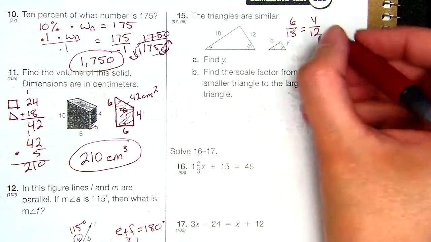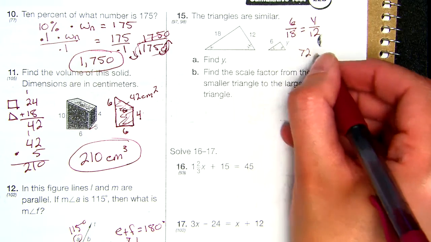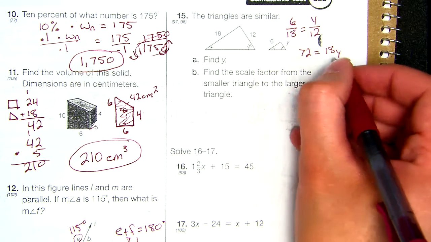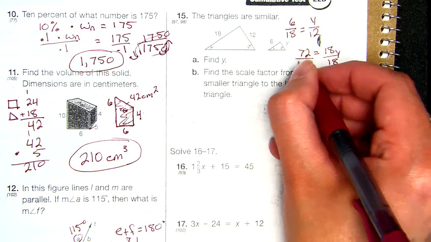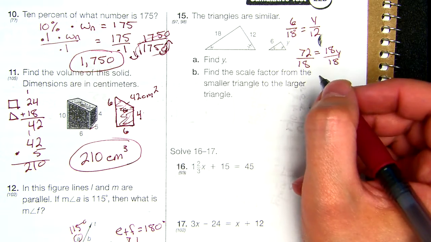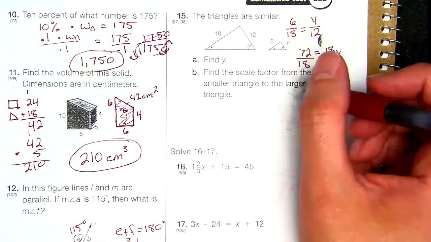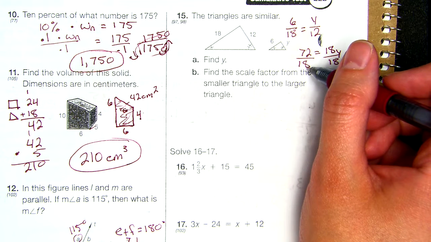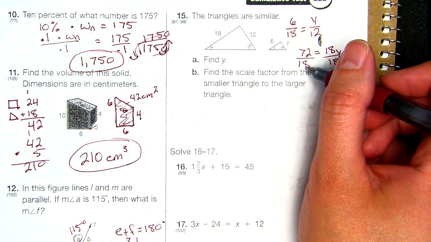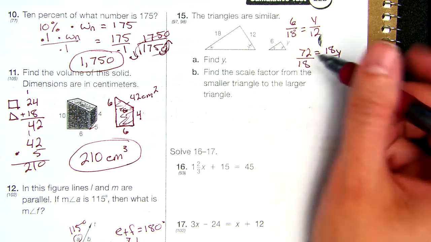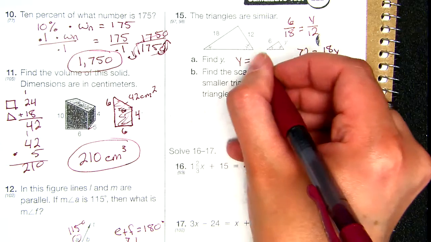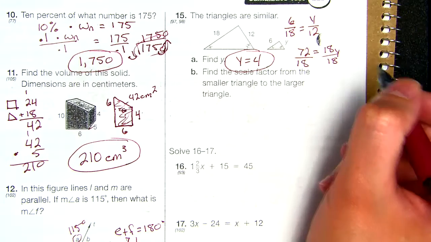Cross multiply 12 times 6, that's 72. And divide both sides by 8. And we get 9.